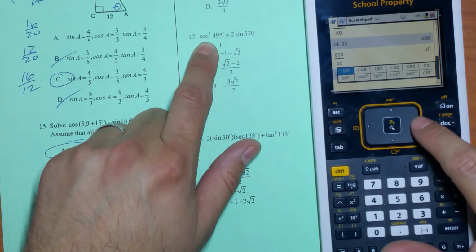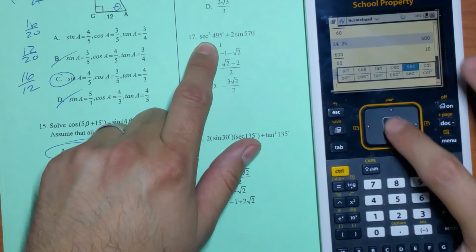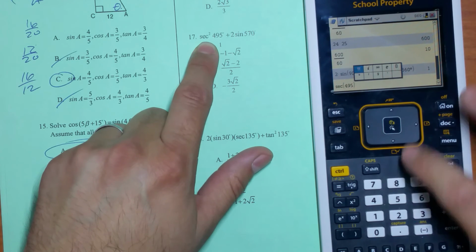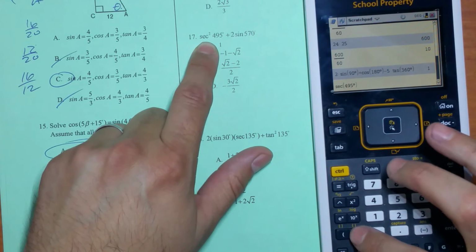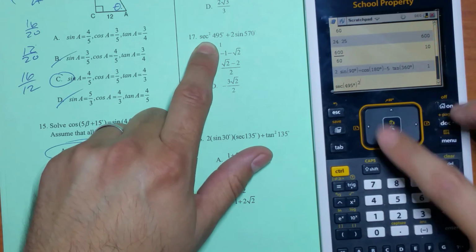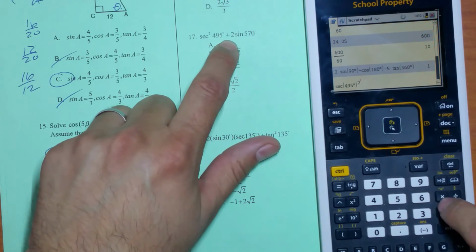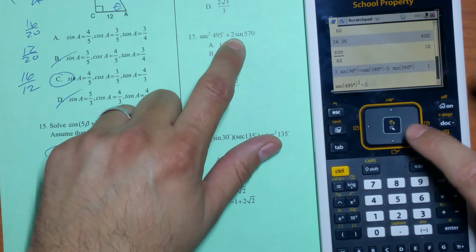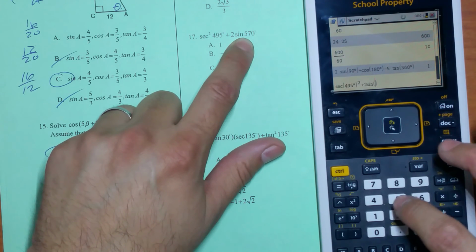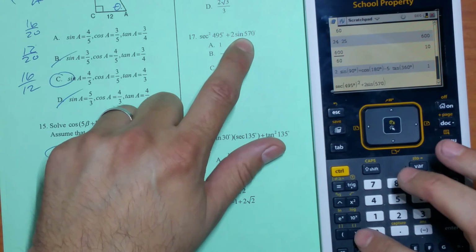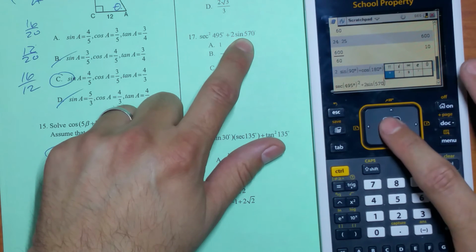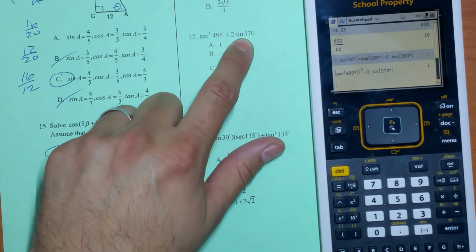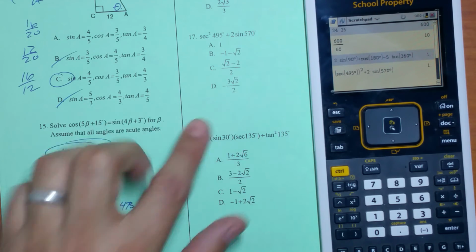So it's secant of 495 degrees, close, square on the outside like this, plus 2 sine 570 degrees, close, enter. Hey, look, my answer is just 1.